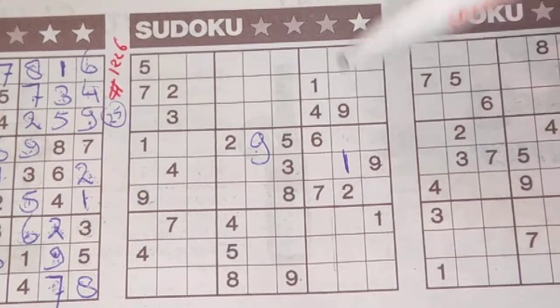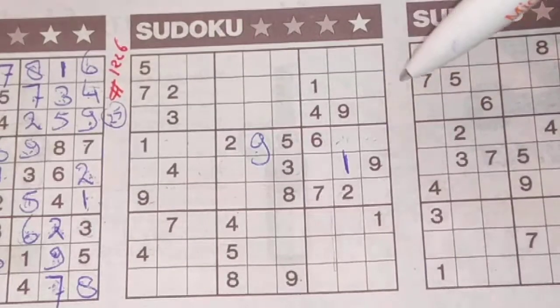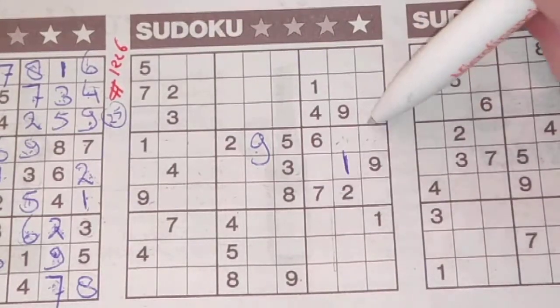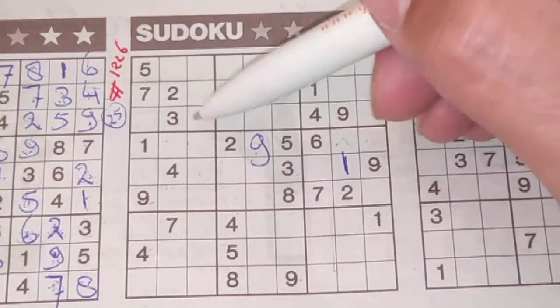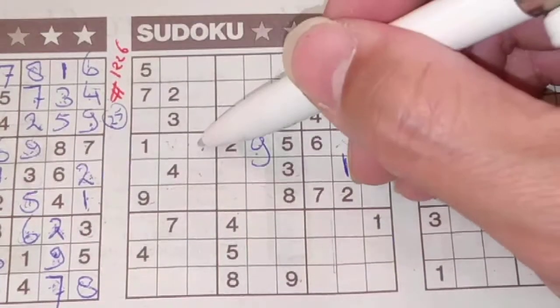In this row, 4 missing numbers. One of the missing numbers is 7. We see here 7, no 7 in these two boxes. So the 7 could be here or could be there. We see here 7, no 7 there. 7 should be there.